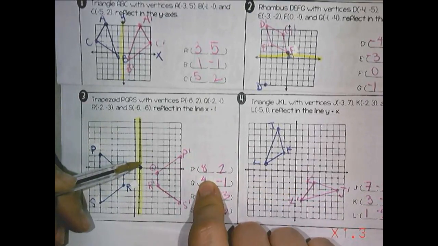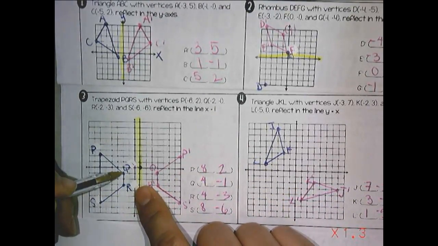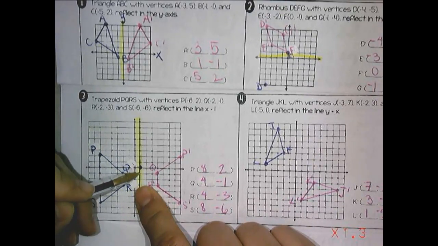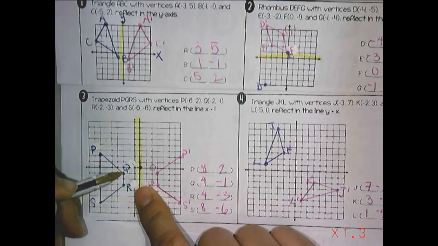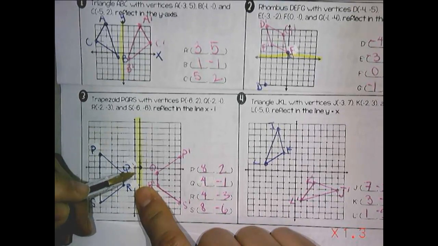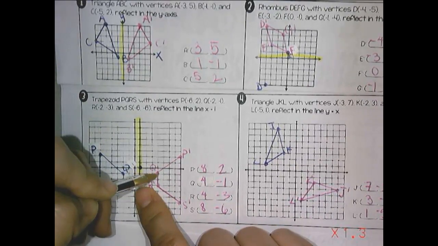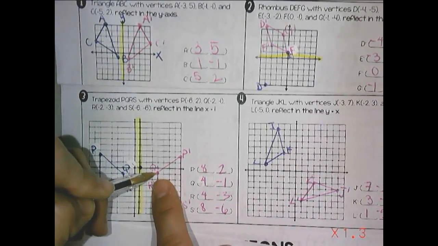Now there isn't as much of a rule, but what I'm going to do is keep my points the same distance away from that line. So this is my original image, and it is 1, 2, 3 places away from that line. So I'm going to count 3 places away from that line, and I'll identify my new point.